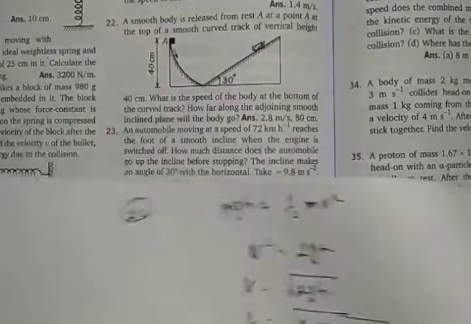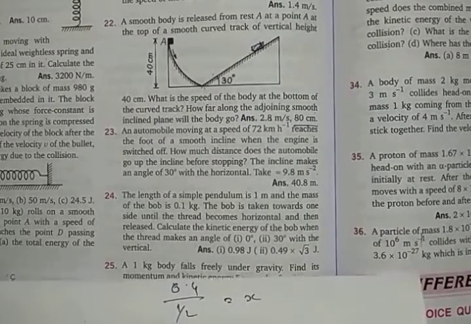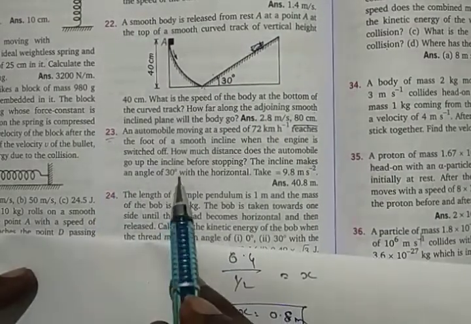Okay, what is the answer here? Yes, 80 centimeter. 0.8 meters. This is homework for you. I'll read it for you.